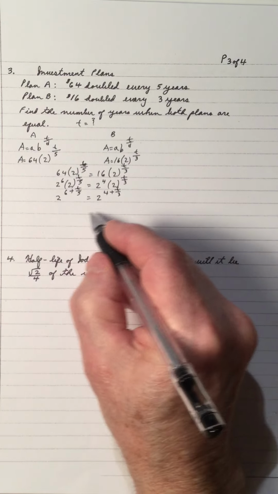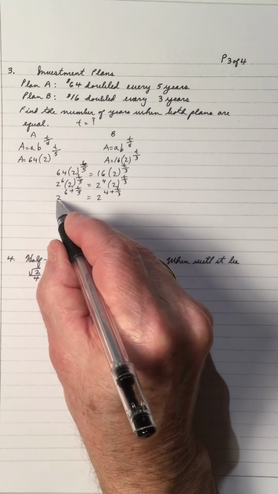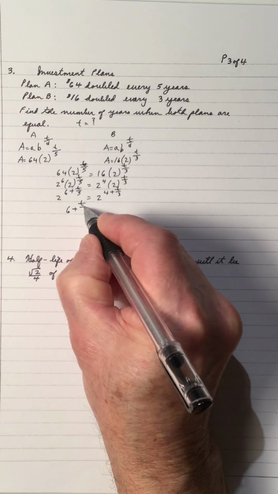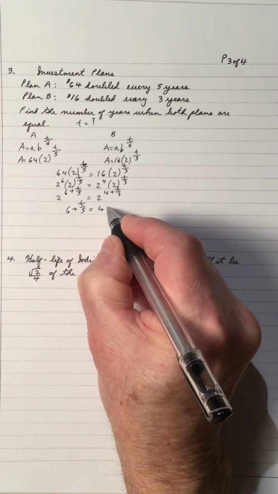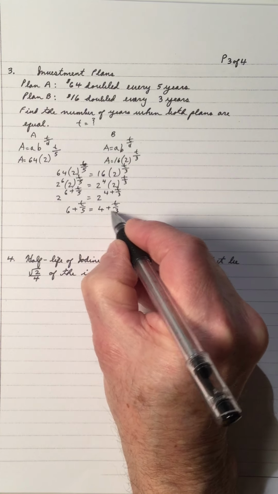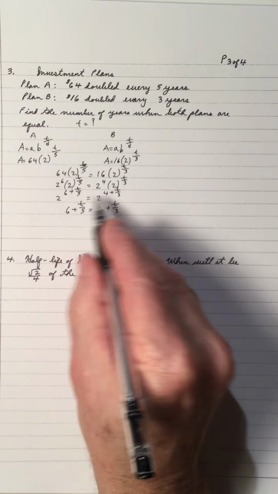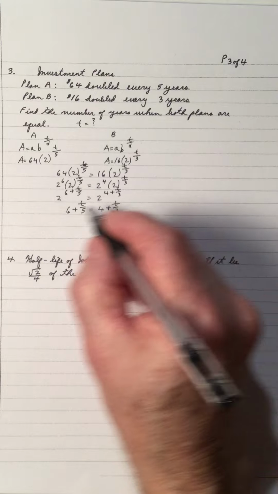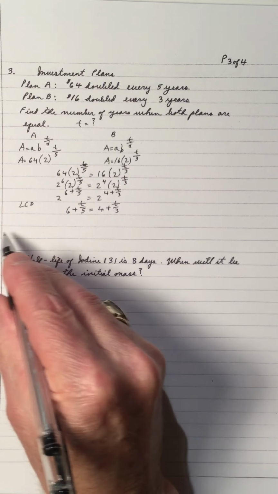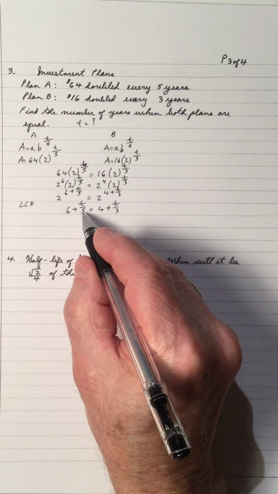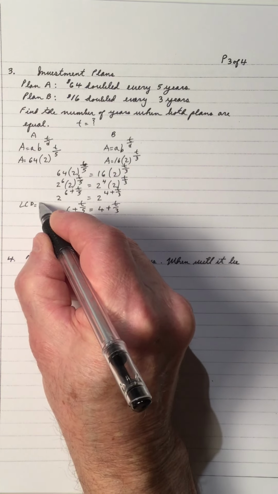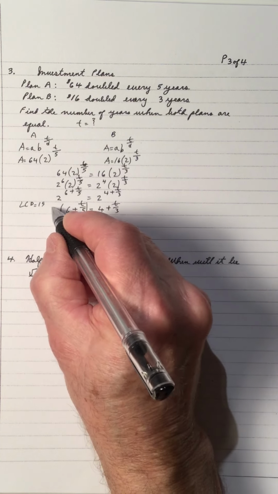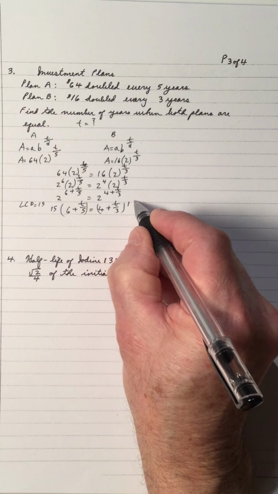And you notice that we have the same base of 2's, so 6 plus t over 5 is equal to 4 plus t over 3. Because they have the same base, the exponents are equal. Now we have fractions in here. What I do with fractions, I find the LCD and I multiply each side by the LCD. So I have a 5 and a 3, so the LCD is 5 times 3, which is 15. So I will multiply each side by 15. When you do, you'll eliminate the fractions.